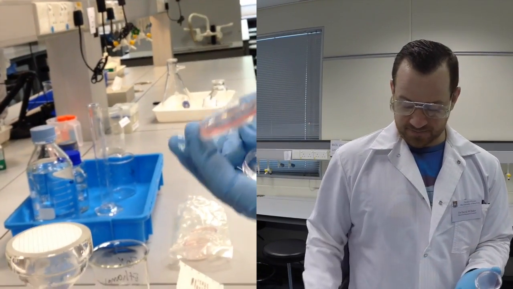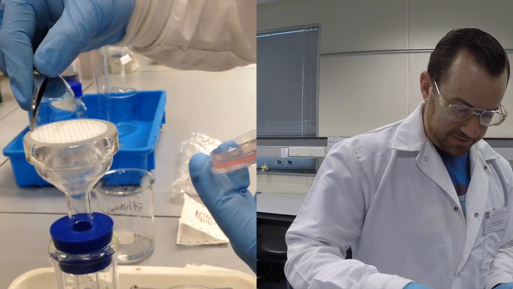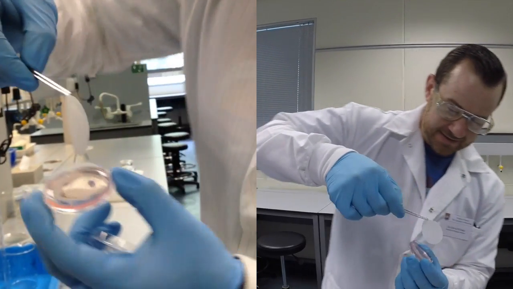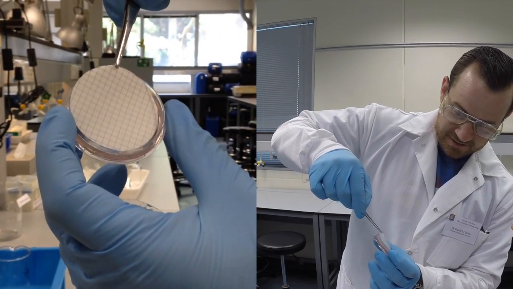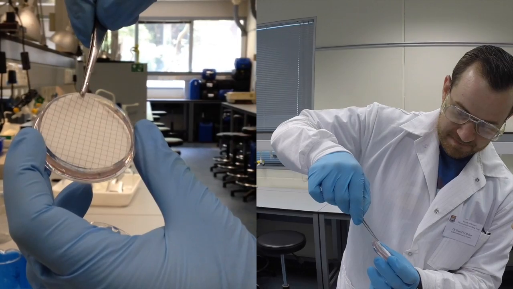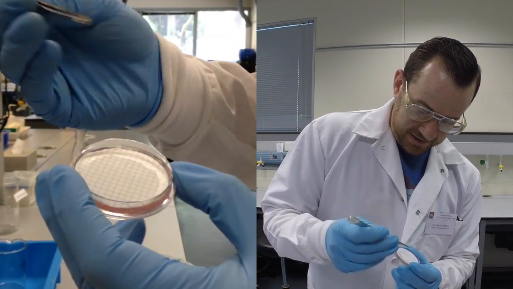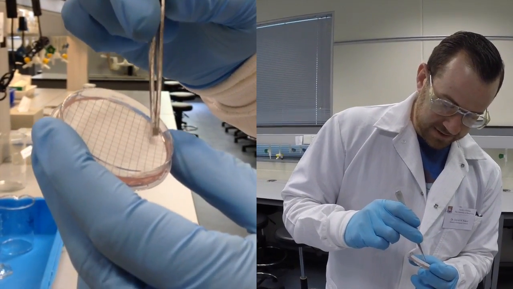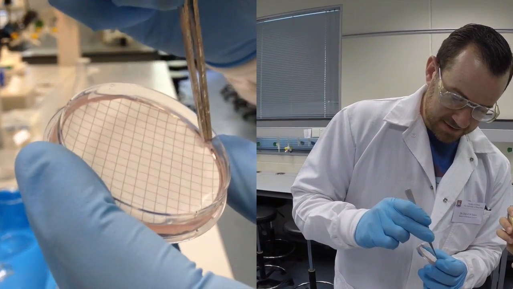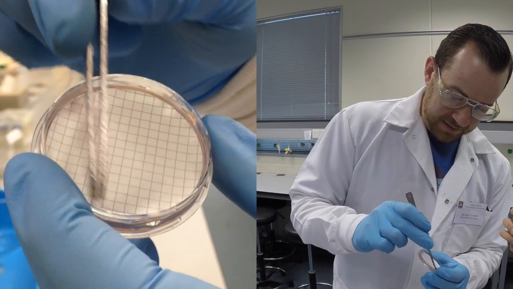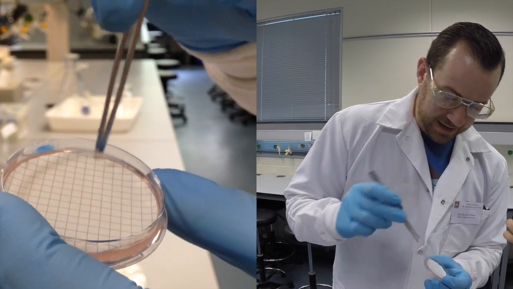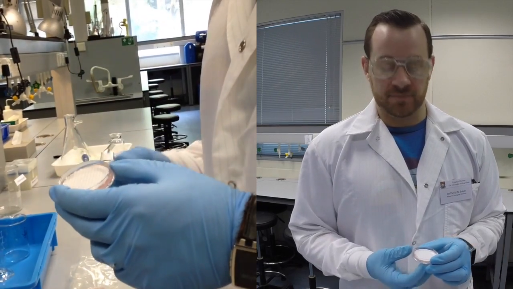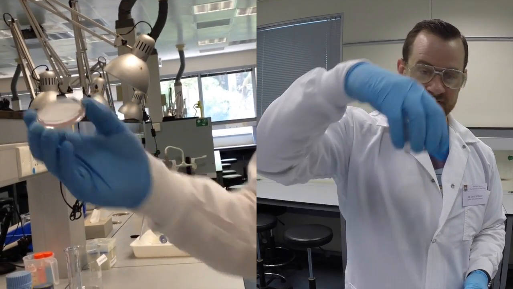So I'm going to remove the lid, and using my sterile forceps, I will pick up the filter carefully. And then I'm going to place the filter onto the surface of the plate. And I might need to very gingerly use my forceps to tap down on the membrane to make sure that there are no air bubbles underneath. If the membrane is not in contact with the agar, then it's very difficult for the microbes to access the nutrients in that agar that will diffuse up through the membrane.